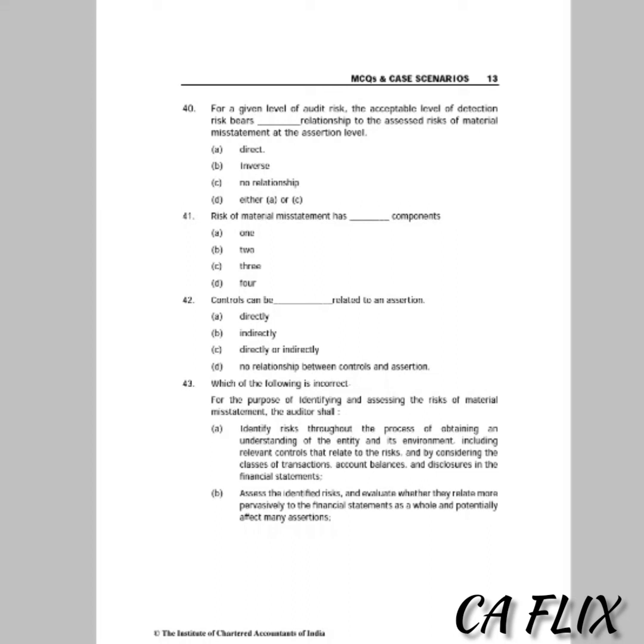Question 42. Control can be dash related to an assertion. Option A, directly. Option B, indirectly. Option C, directly or indirectly. Option D, no relationship between control and assertion. Answer is option C, directly or indirectly. Controls can be directly or indirectly related to an assertion.